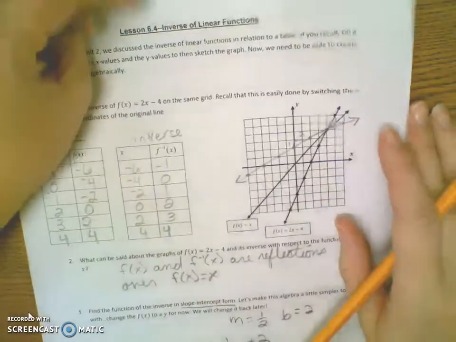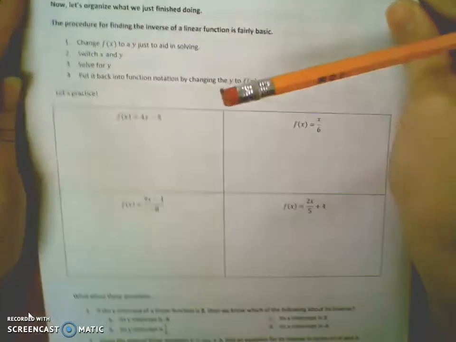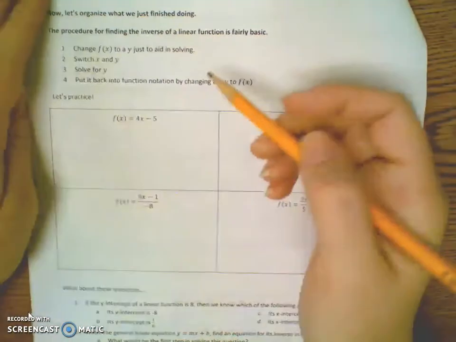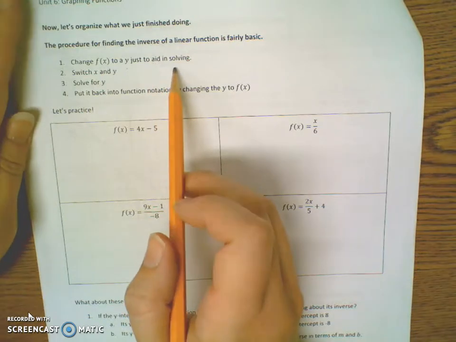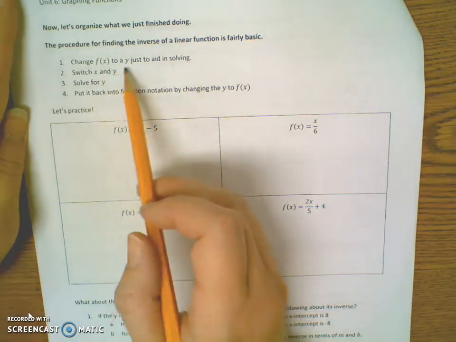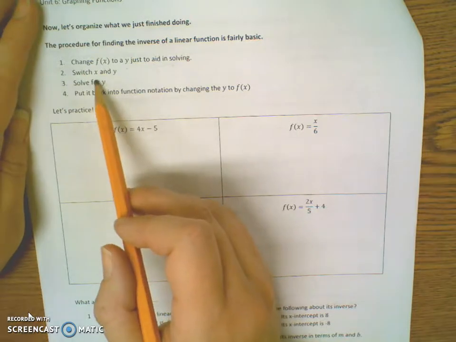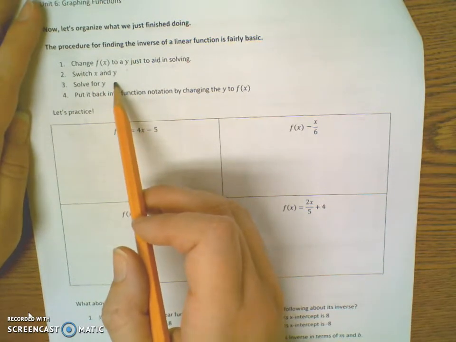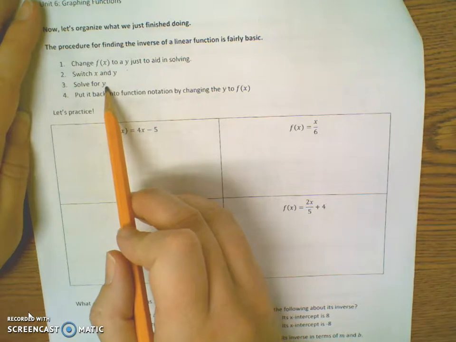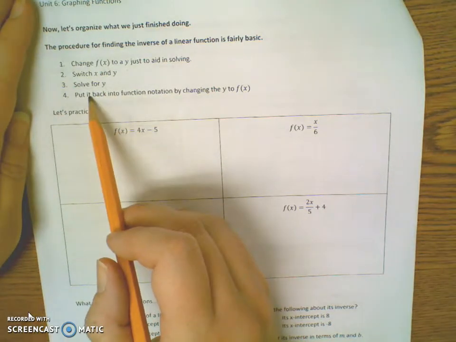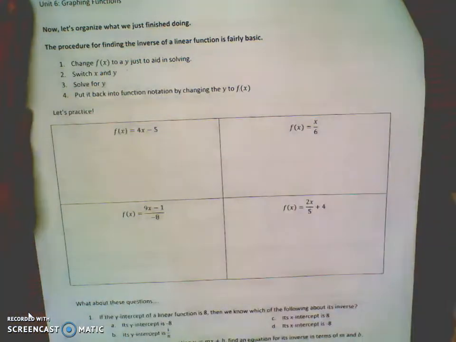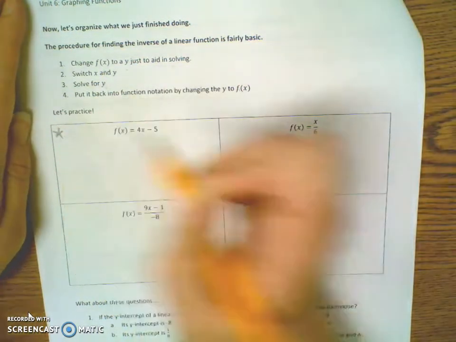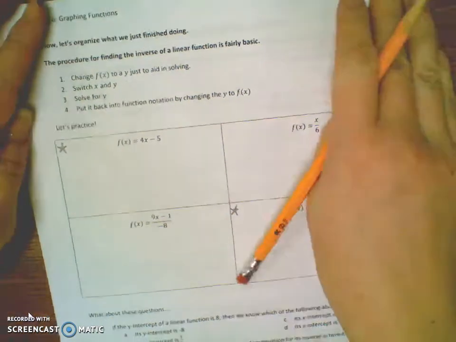Okay, so now we're going to take a look at how to do that algebraically, and here are our steps. We just switch f of x to y, and that's just to aid in solving. Basically, it gets confusing if I use f of x and x instead of an x and a y. Then I'm going to switch my x and y, since all my x and y values switch. Solve for y, so we want to say y equals, and then we're going to change the y back to f of x. So I'm going to do a couple of them. I'm going to do this one, and then you are going to try the other ones.